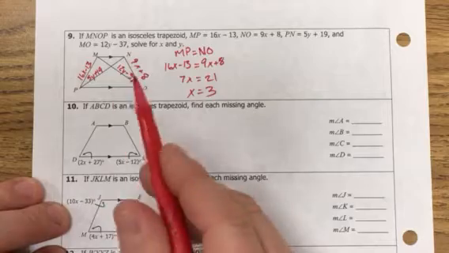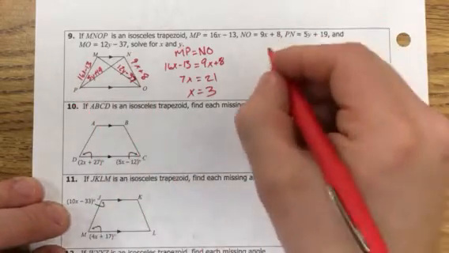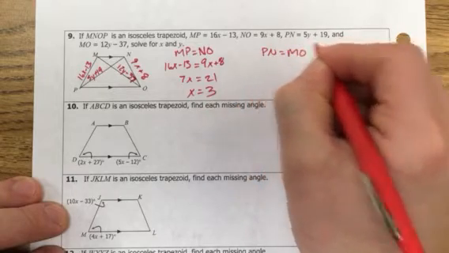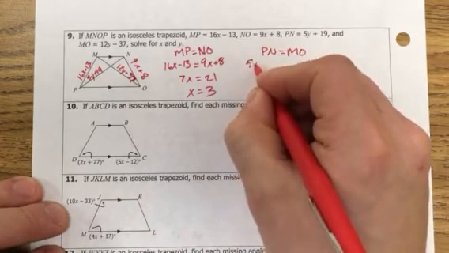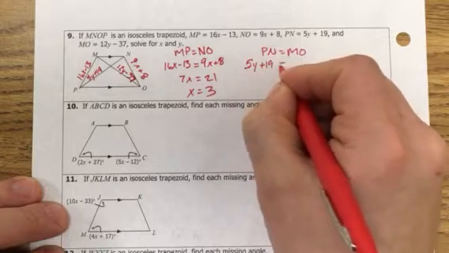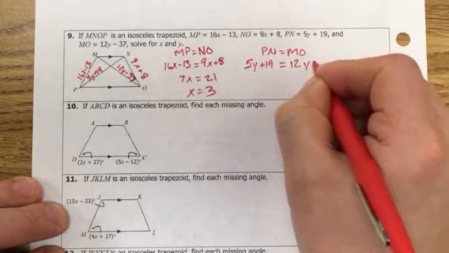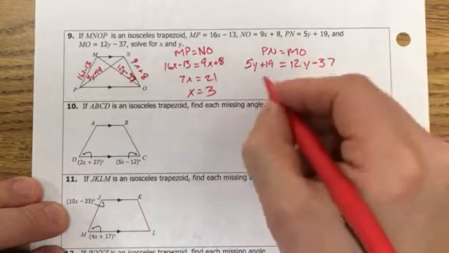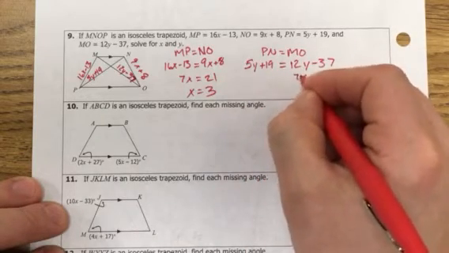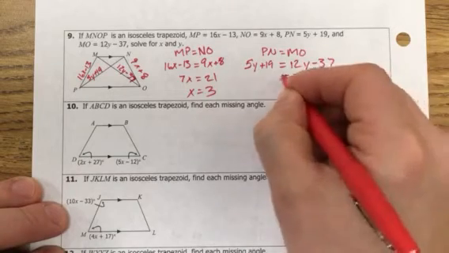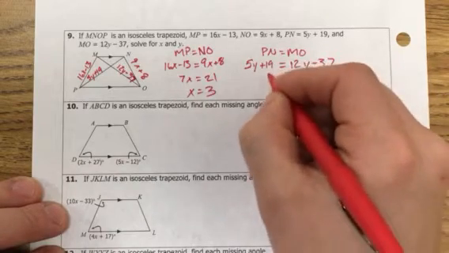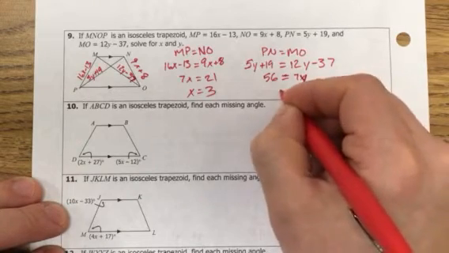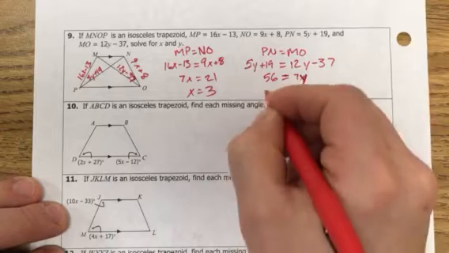Can say the same thing. We know that diagonals are also congruent. So I can say that PN equals MO, or 5y plus 19 equals 12y minus 37. Okay, do my math, say 7y equals 56. So y would equal 8.